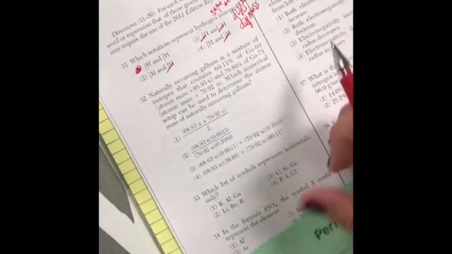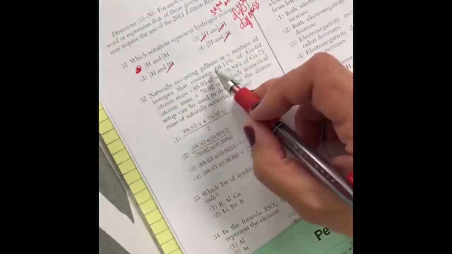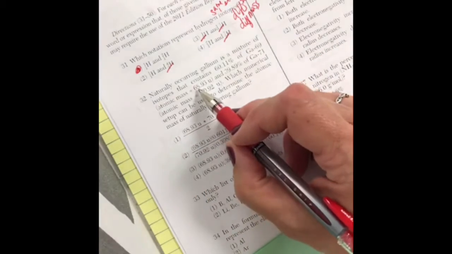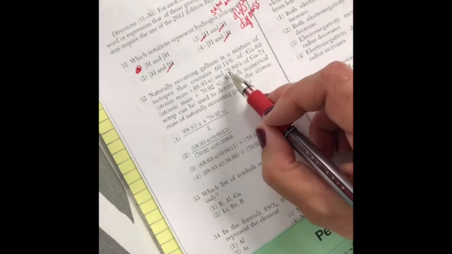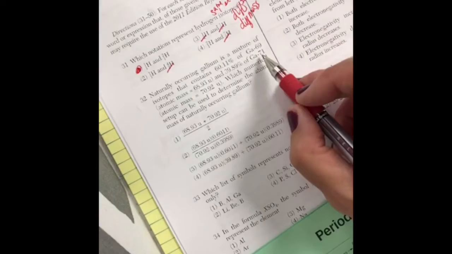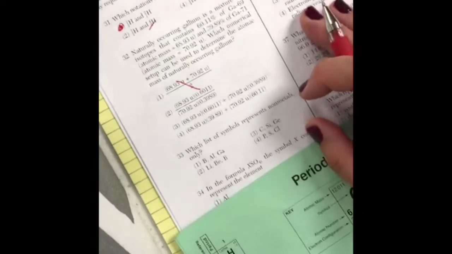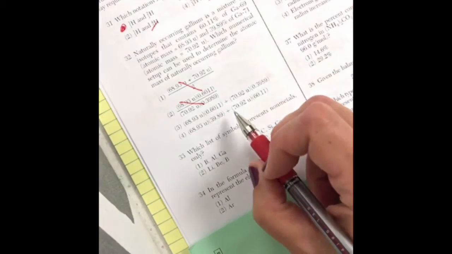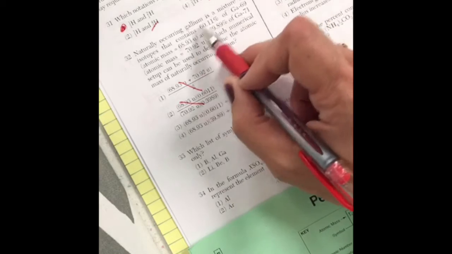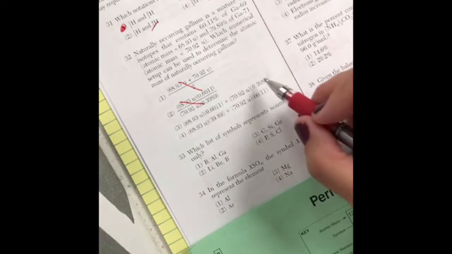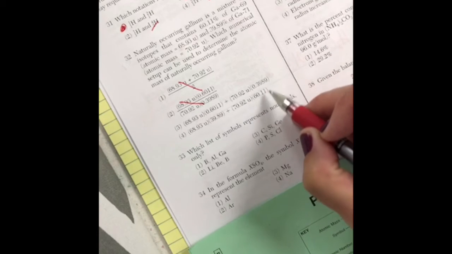All right, naturally occurring gallium is a mixture of isotopes that contains 60.11% of Ga-69, which has a mass of 68.93, and then 39.89% of gallium-71, which has a mass of 70.92. So which one is correct? I know I don't divide by 2, so I'm going to cross that off right away. I also know I don't divide by each other, so I'm going to cross that off right away. So I want to always do mass times abundance. So 68.93 times 60%.